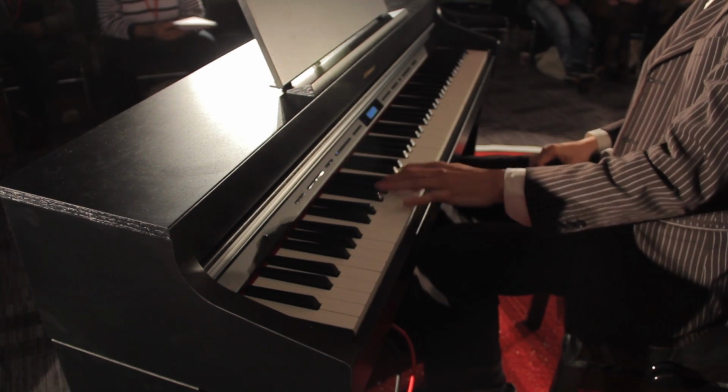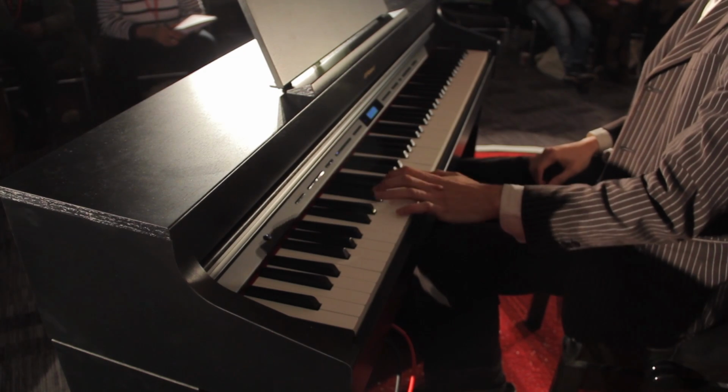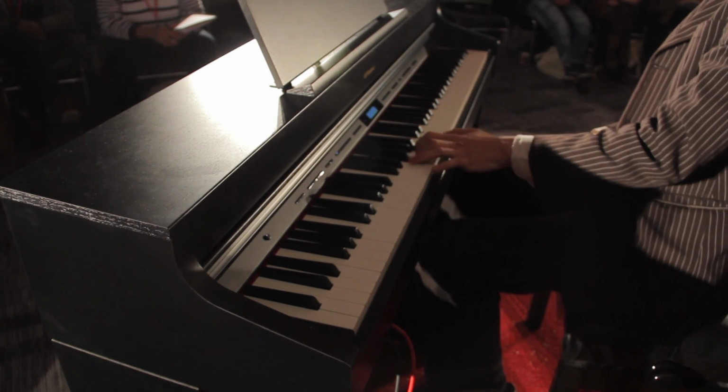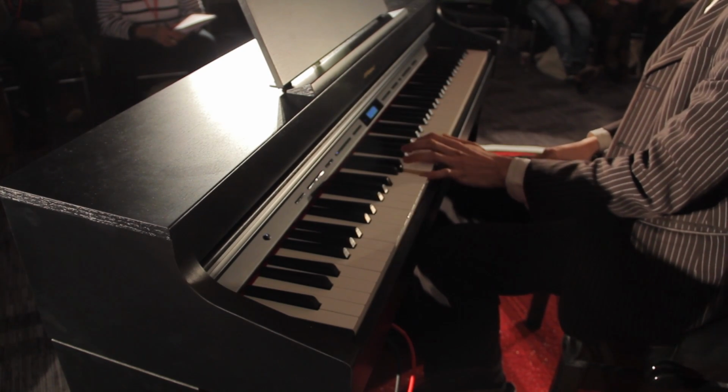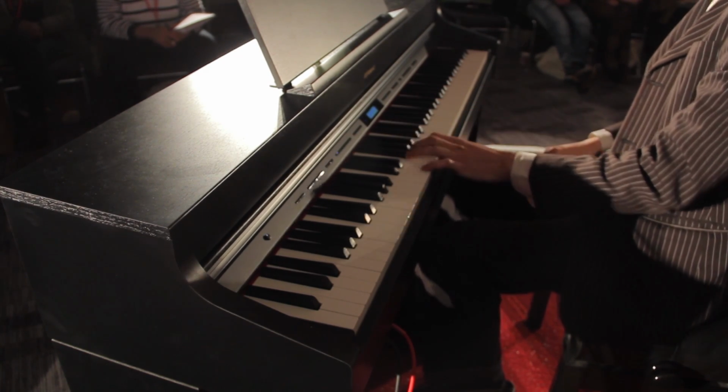In the left hand, we're going to take a 5, 1, 2, 3, 4, 5, over a 3. 1, 2, 3, 1, 2, 3, 1, 2, 3, 1, 2, which sounds like this.